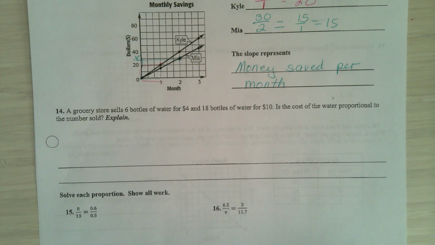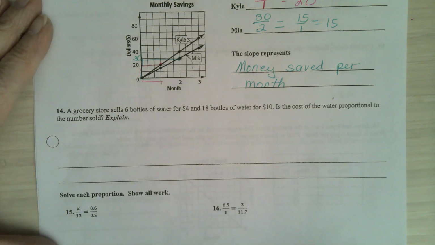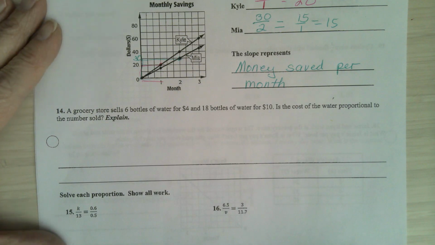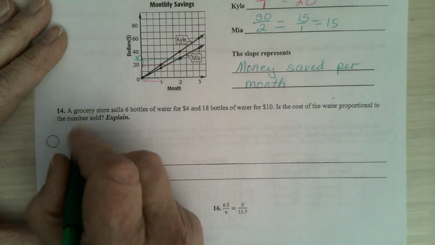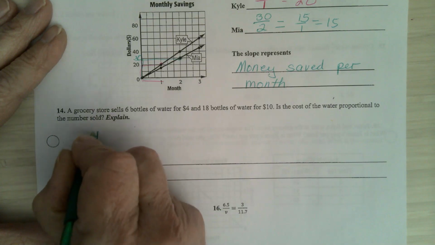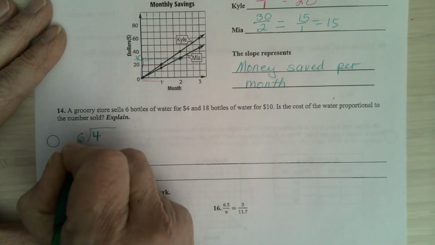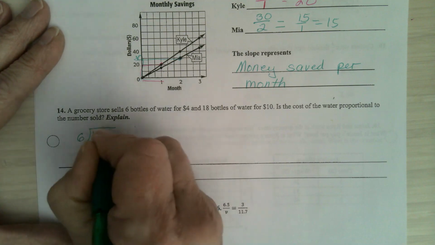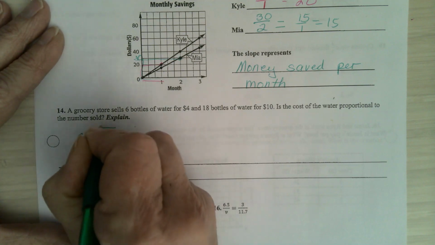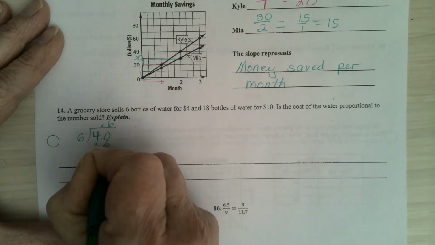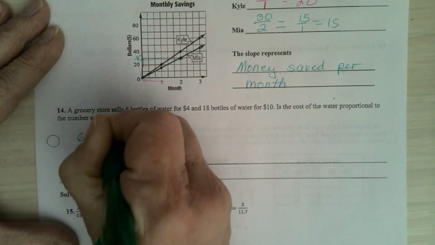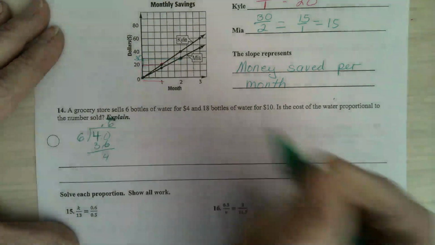Okay, here you need to see, are their unit rates the same? So, to find out if their unit rate is the same, you could do $4 divided by 6. $4 divided by 6 will give you 0.6 repeating, okay?